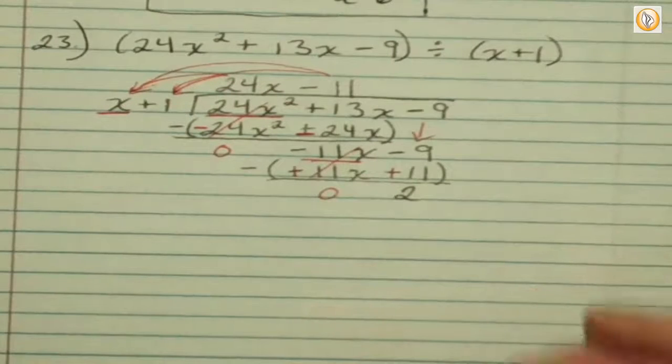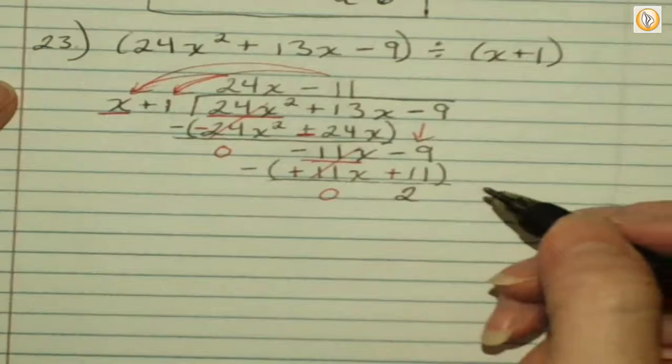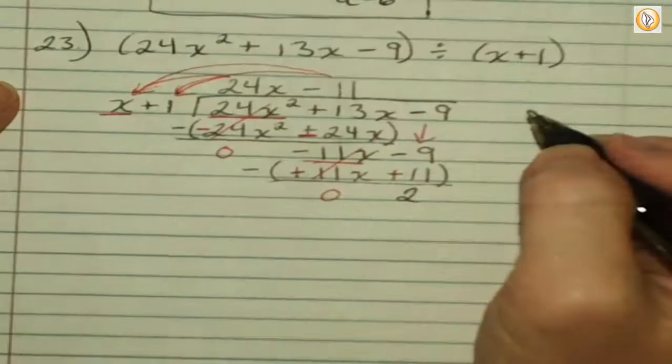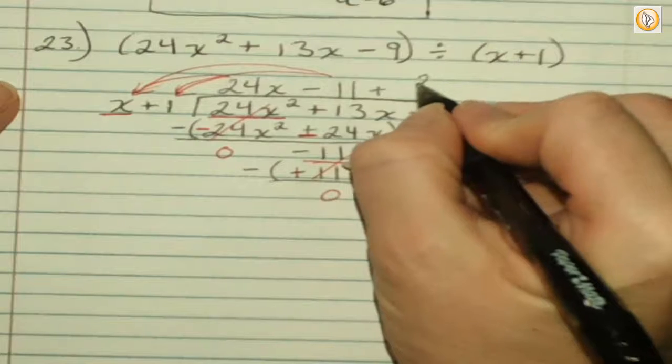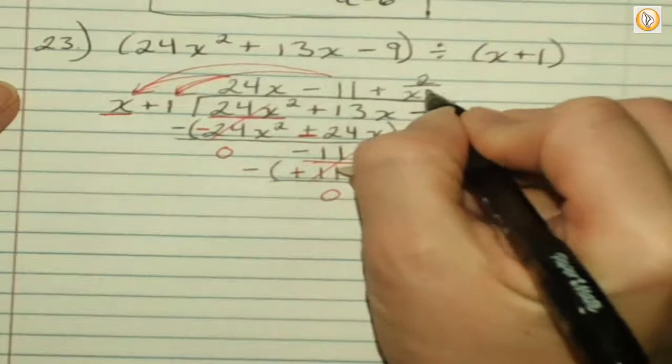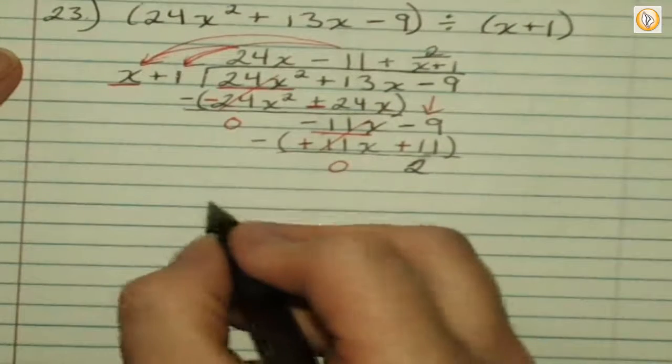Let's see. Sophia, how do I write my remainder? 2 over x plus 1. Perfect. Plus 2 over x plus 1. I'm going to write it better right here.